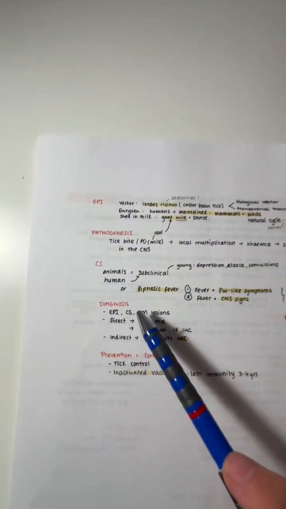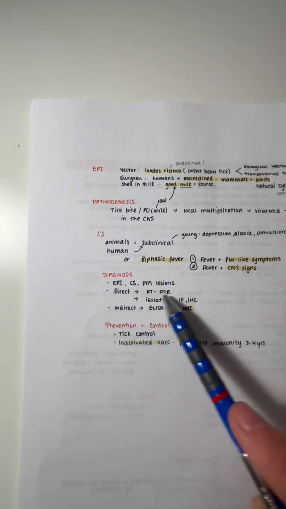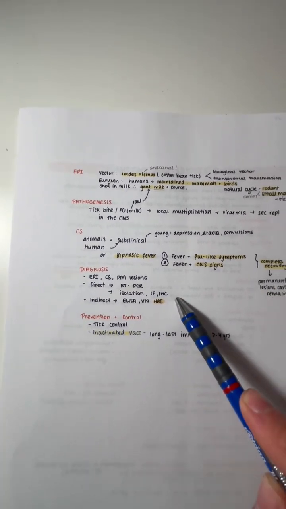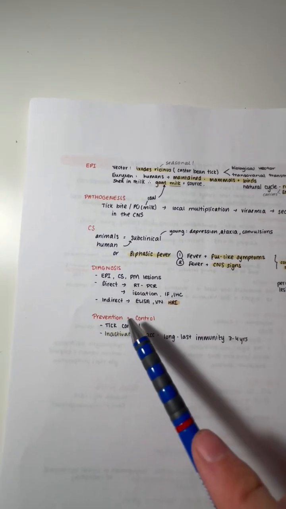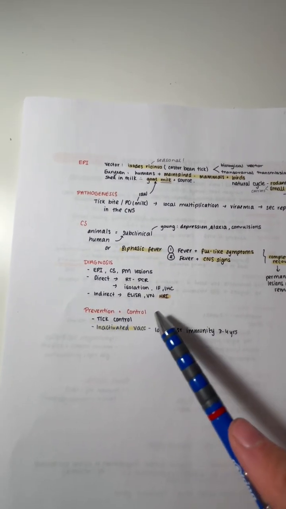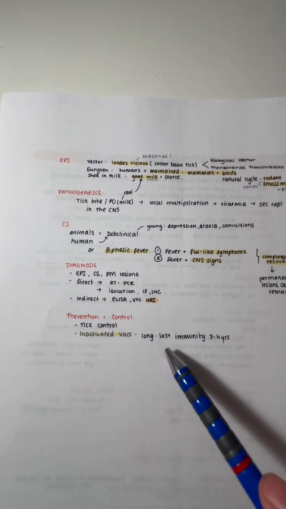For the diagnosis, we look at the epidemiology, clinical signs and post-mortem lesions. To detect the virus directly, we do real-time PCR and we do isolation, IF and immunohistochemistry. To detect the virus indirectly, we do ELISA, viral neutralization and HAI. For prevention and control, we do tick control and there's also an inactivated vaccine. There is a long-lasting immunity. It lasts 3 to 4 years.